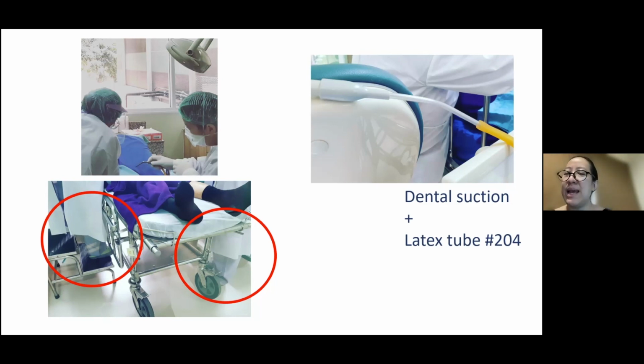Okay? And if the stretcher makes the operating area far from the usual place, then you have to extend your dental suction with a latex tube. And then everything will work just fine.